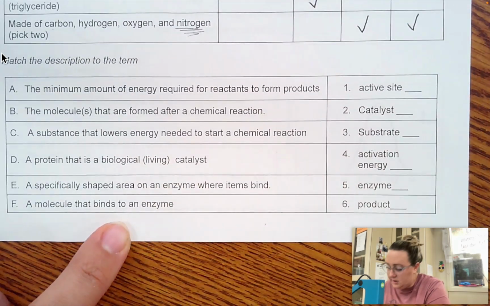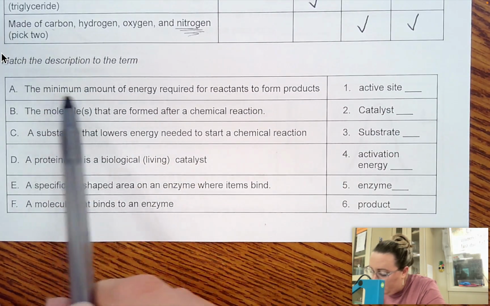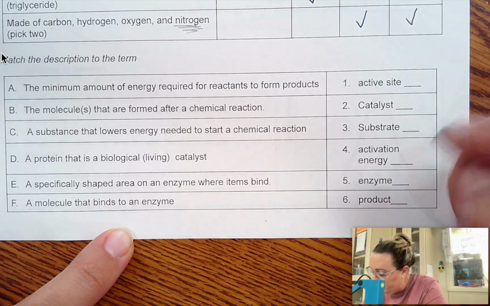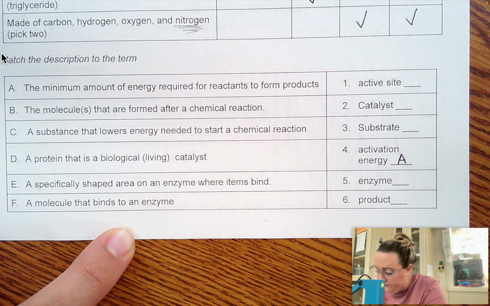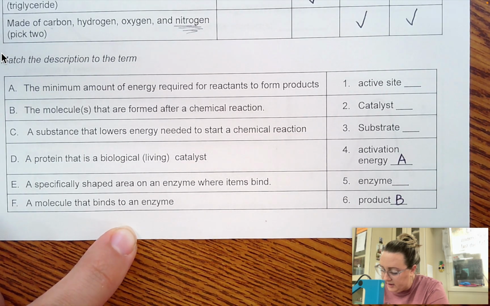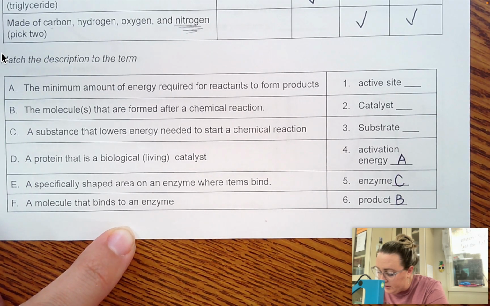Match the description to the term. The minimum amount of energy required for reactants to form products, that is the activation energy. The molecules that are formed after a reaction, that is the product. A substance that lowers energy needed to start a chemical reaction, enzyme. A protein that is a biological living catalyst.